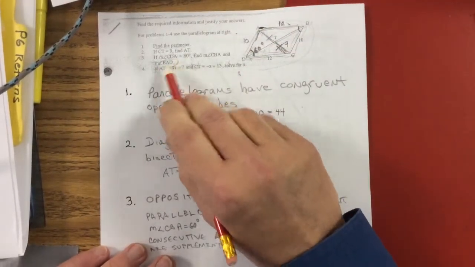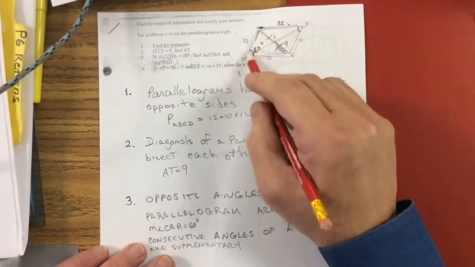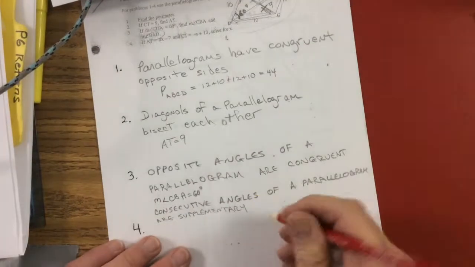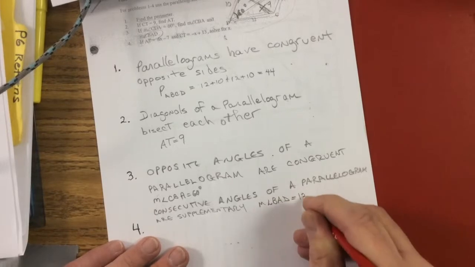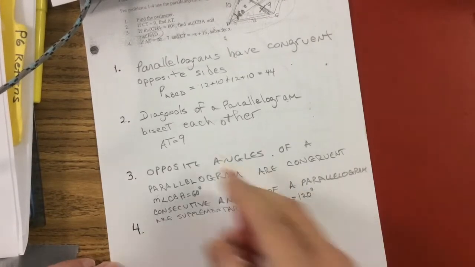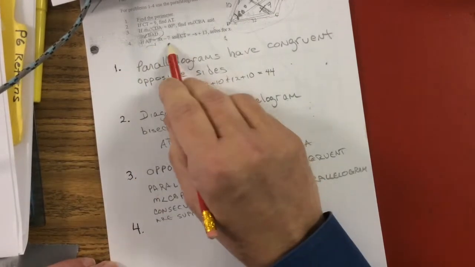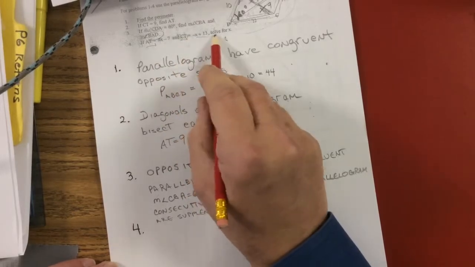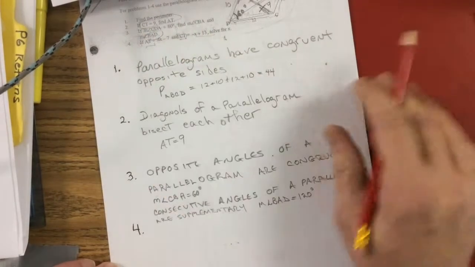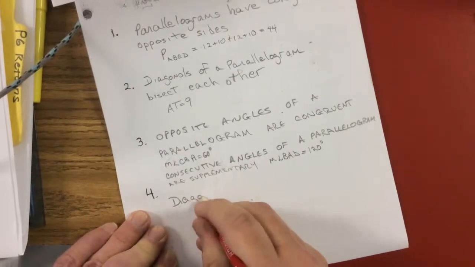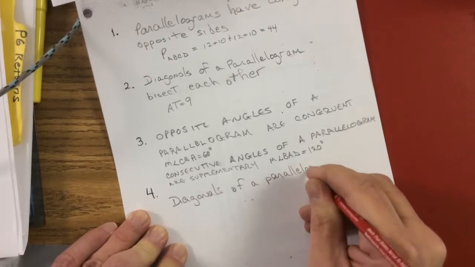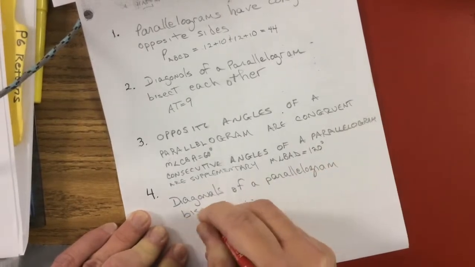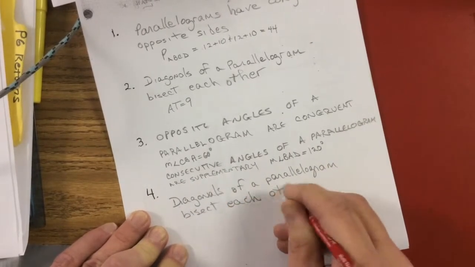Which one are we looking for? BAD. That's the one, BAD right there. So that has to be 120 degrees. And then finally, if AT is equal to this and CT is equal to this, we've already said AT and CT have to be congruent because the diagonals of a parallelogram bisect each other.